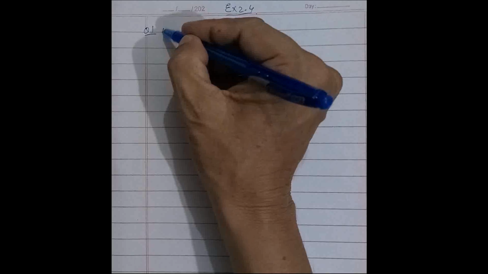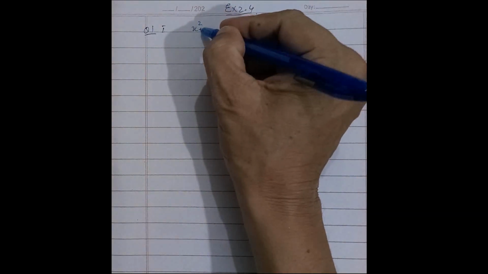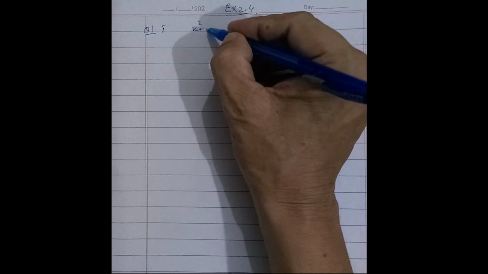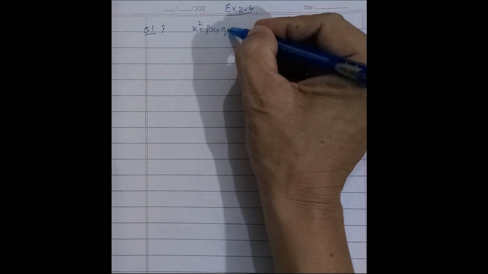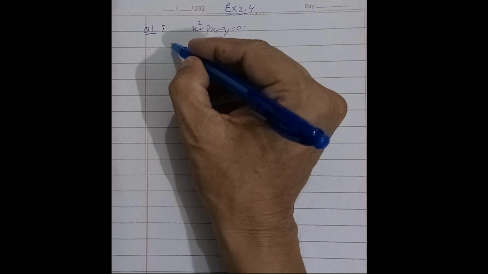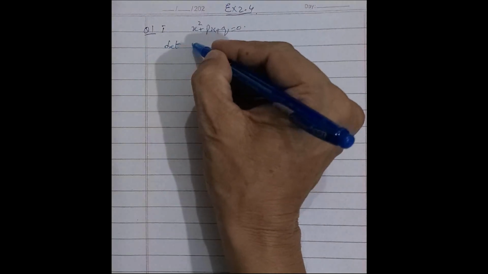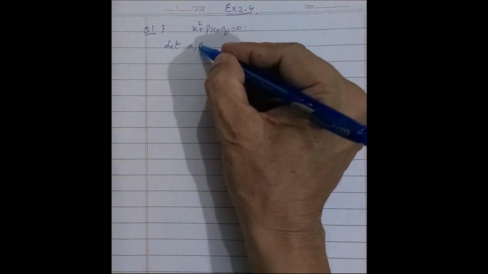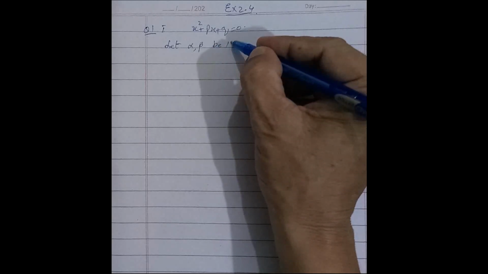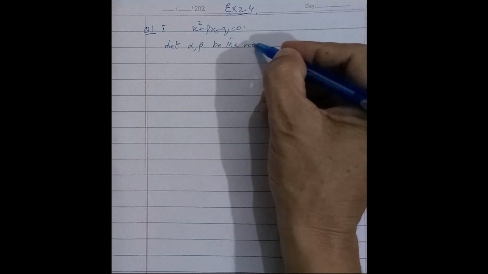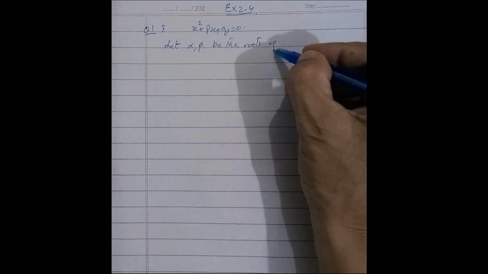Part 1. The quadratic equation of question 1 is x square plus px plus q is equal to 0, and we know that. Let alpha beta be the roots of the equation.